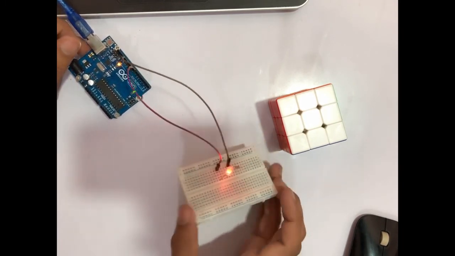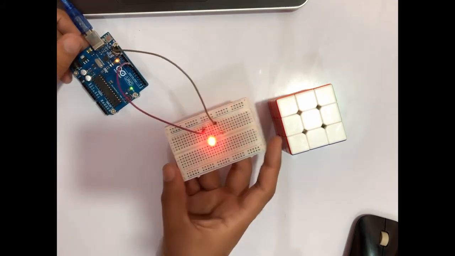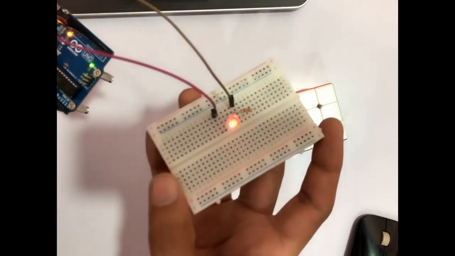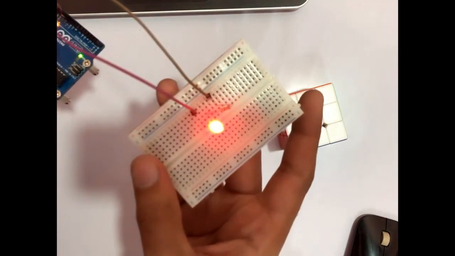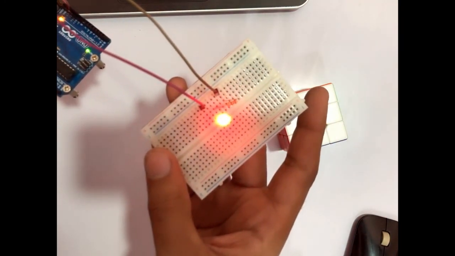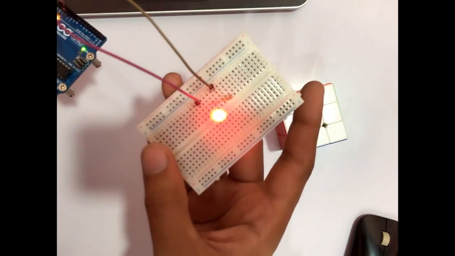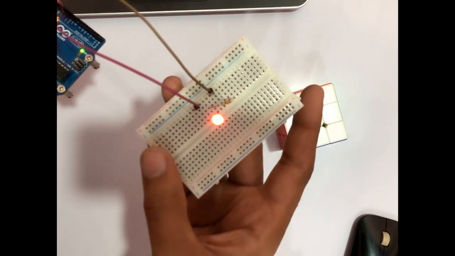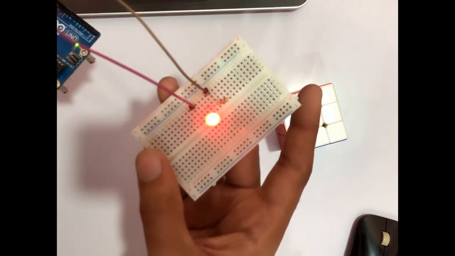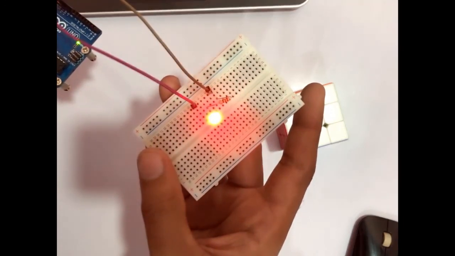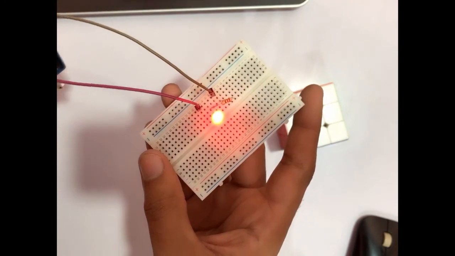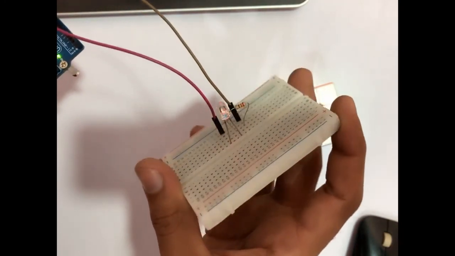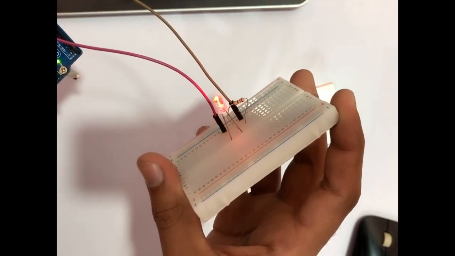So here it is. As you can see, the LED is glowing and fading as in the for loop, but there is a break. As you can notice, when it's getting brighter, there is a break here. This break is due to the continue statement.